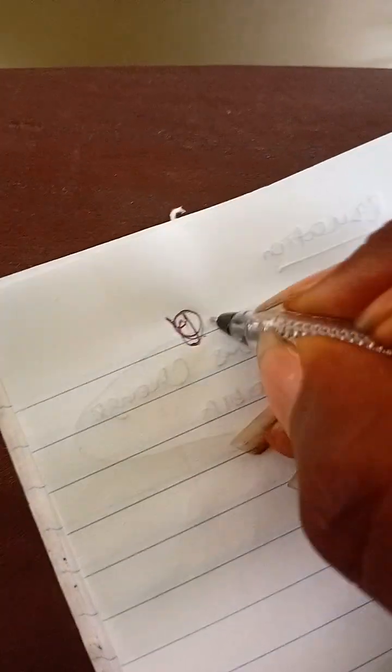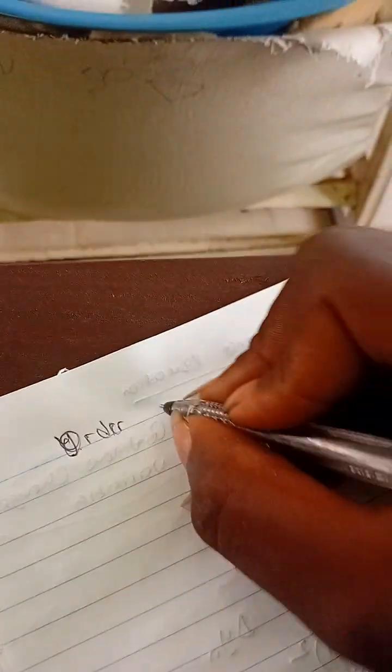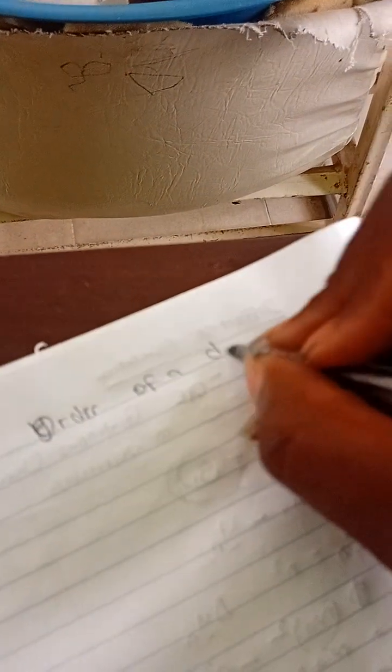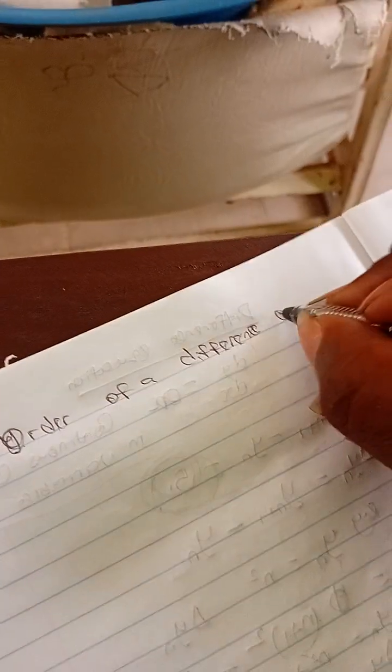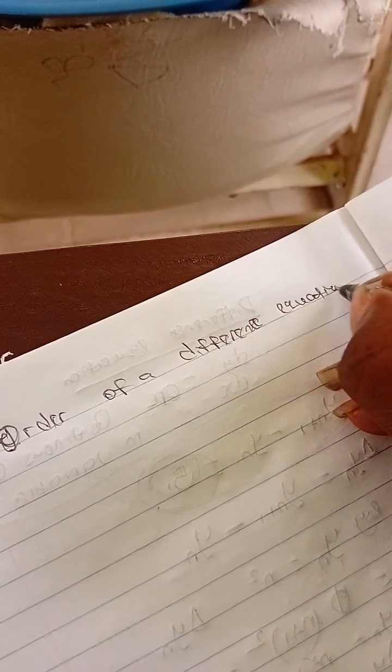Now let's solve an equation. Let me think of an equation. Before then, let's see the order of a difference equation.